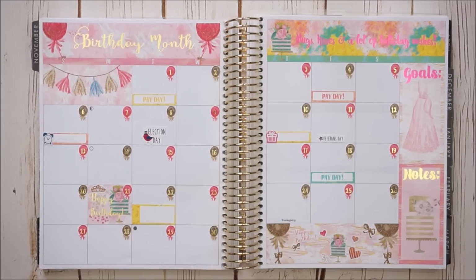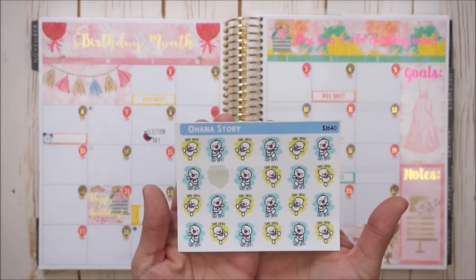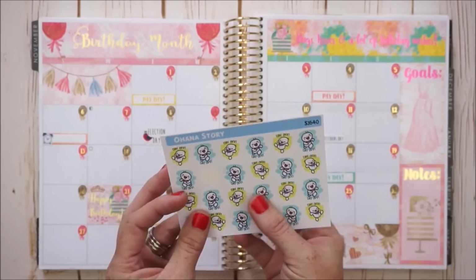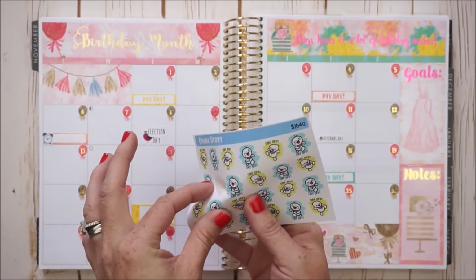And I'm going to take a little icon that I have here by the shop Oh Honest Story. They're called snowmen. They're really cute. It says day off and they look so excited, and I'm going to use the one with the pretty teal colored background.